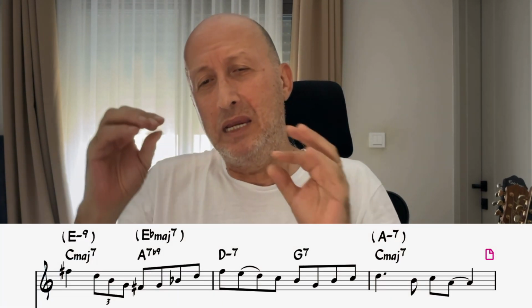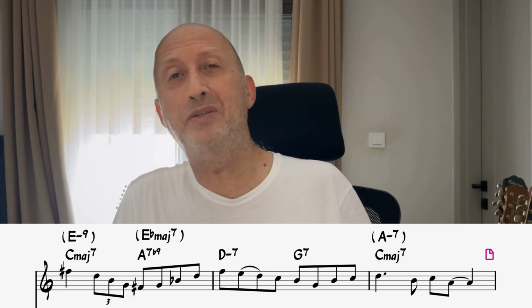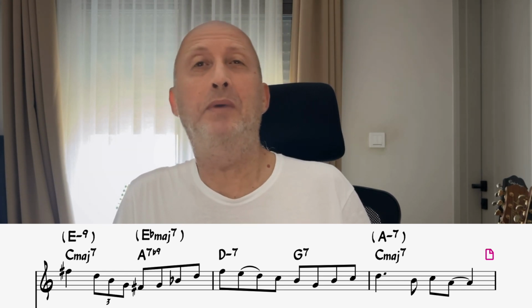So it starts with E minor 7, goes to E flat major 7, and then D minor, and then G7, and then goes into C major 7, but with minor conversion. See how the possibilities can increase with diatonic substitutions and tritone substitutions, or even diminished interval substitutions. You just have to try and find what sounds best to you. Whatever sounds best to you, you can use those.